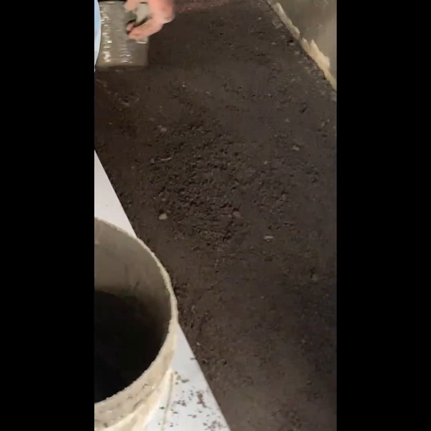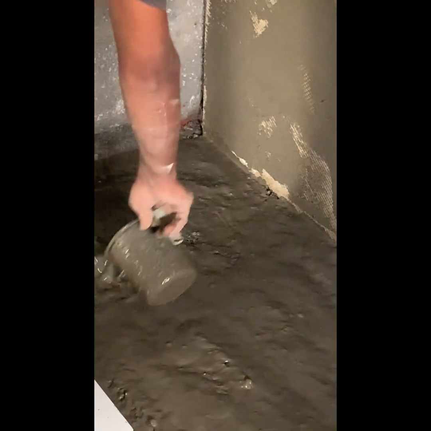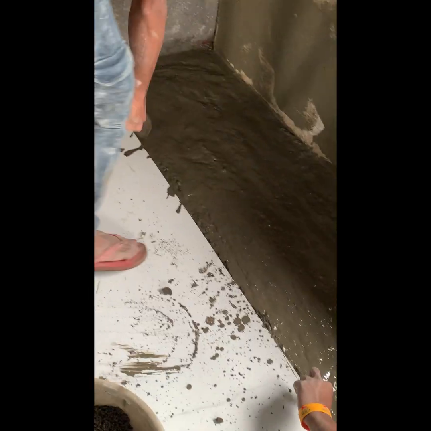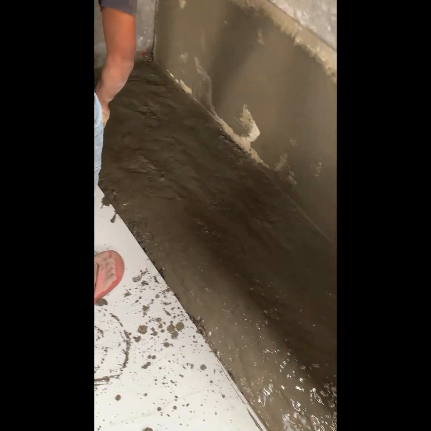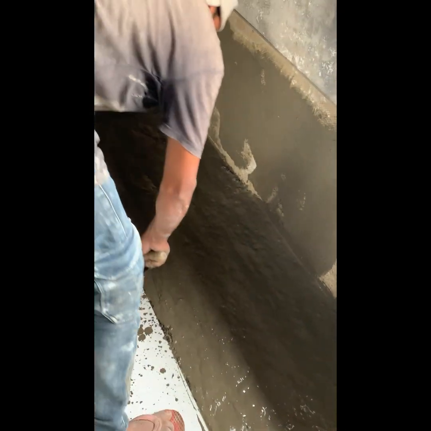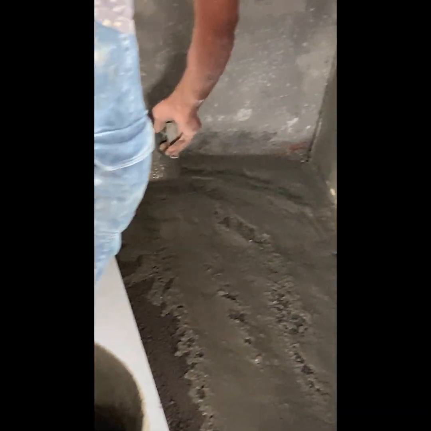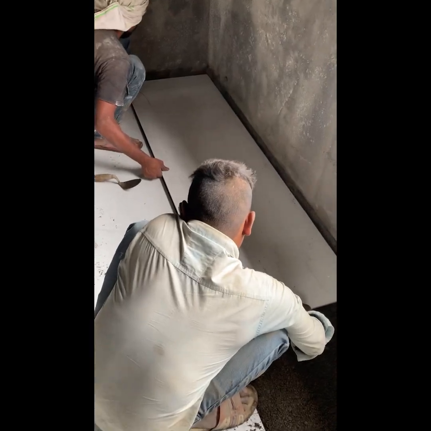After making proper level, now he is spreading cement and water solution. See, likewise, he is adjusting that mixture as per his requirement. See, again he is adding wherever required. Now he is placing the tile on that.